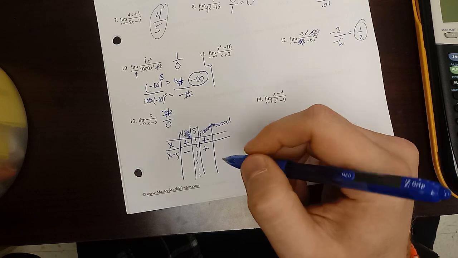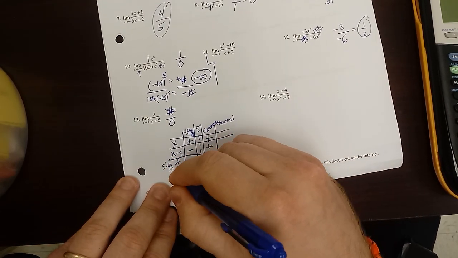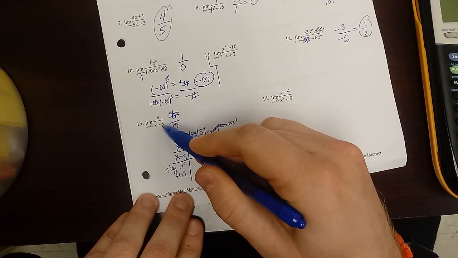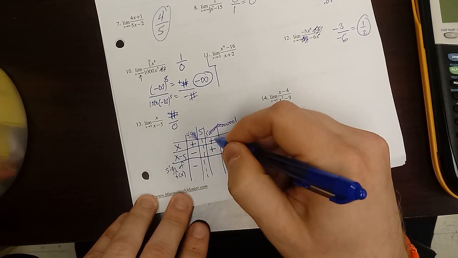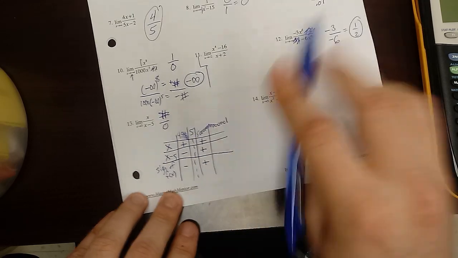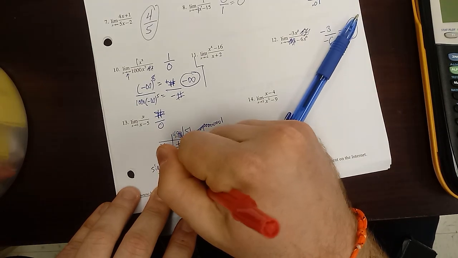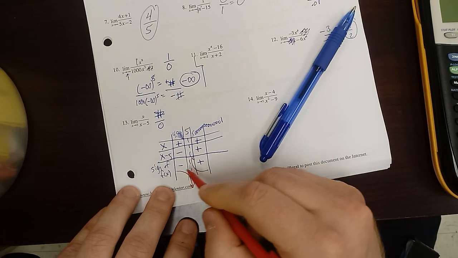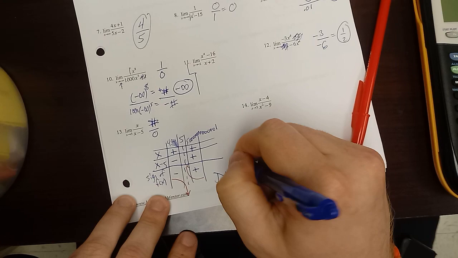And so because of that, the sign of f of x is going to be, well, positive on top, negative on bottom. A positive divided by a negative is a negative. And here, a positive divided by a positive is a positive. That leads me to say, oh, so over here on the left-hand side of our asymptote, it's going down, and over here on the right-hand side, it's going up. And since those are not matching up, we're able to say that this limit does not exist.